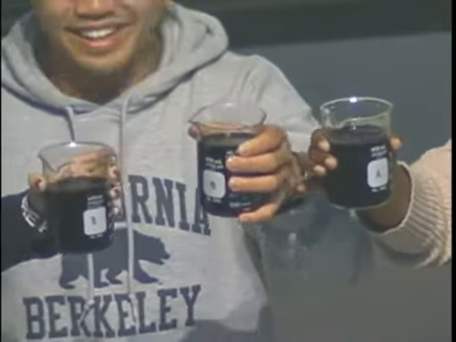There it goes. So this was a clock reaction. It stayed unreacted for longer, and then reacted and went further.